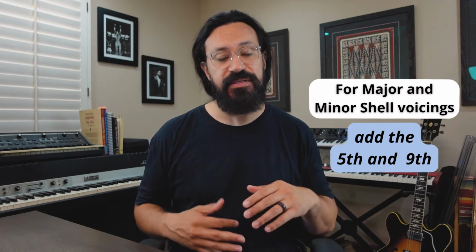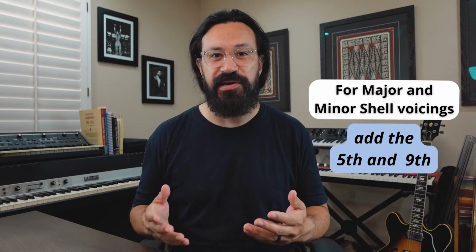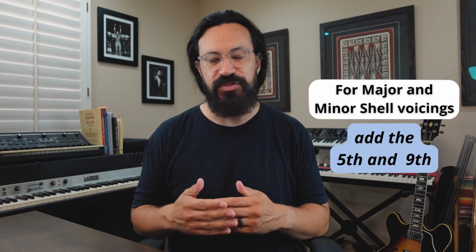Now for the major and minor shell voicings, I like to add the fifth and the ninth. Why the fifth? Well, it's because it's pretty transparent, it's a chord tone, and will generally be your go-to filler note. Now for the ninth, I like to add that because it adds just a little bit of color and it's probably your most available color tone. And if you don't know what a chord tone and a color tone is, don't worry, I'll have another video in the future explaining what those are and why you should know those.